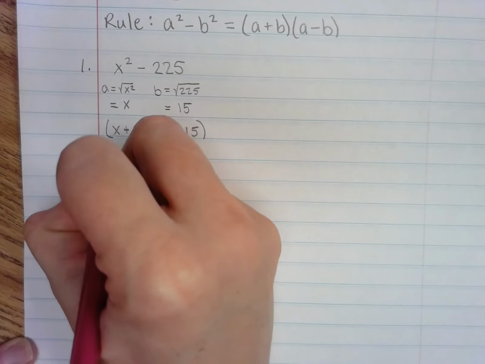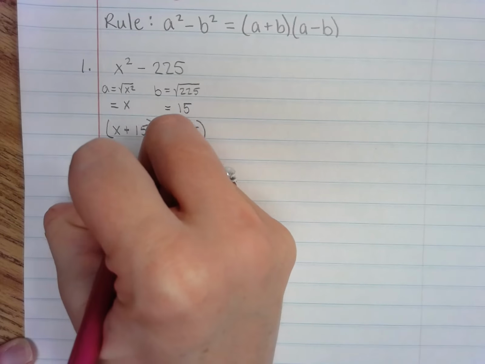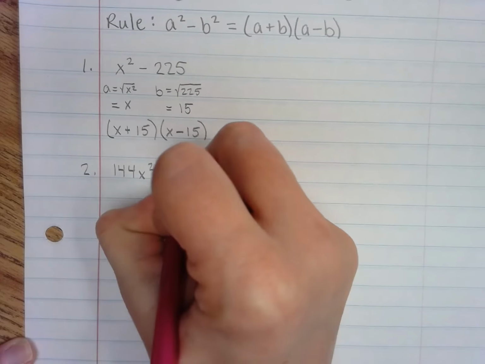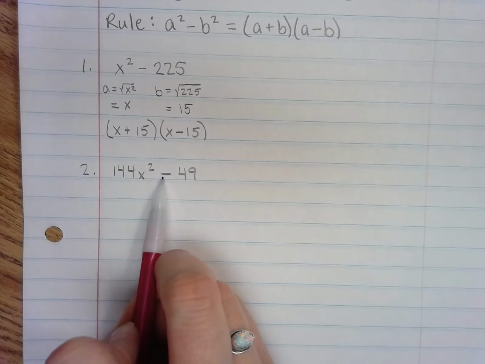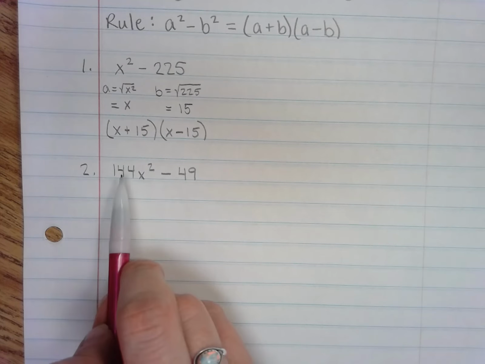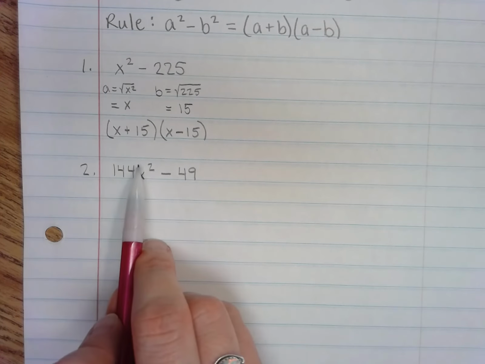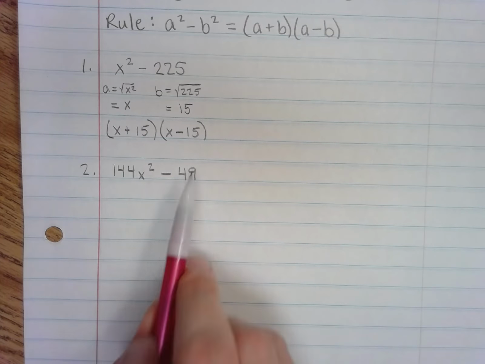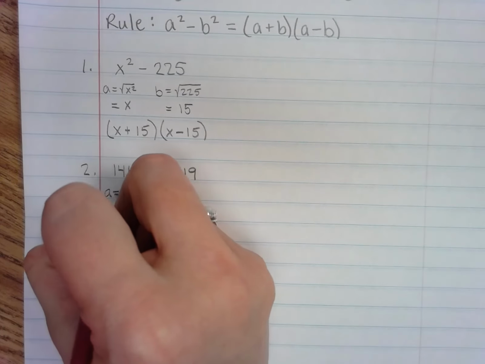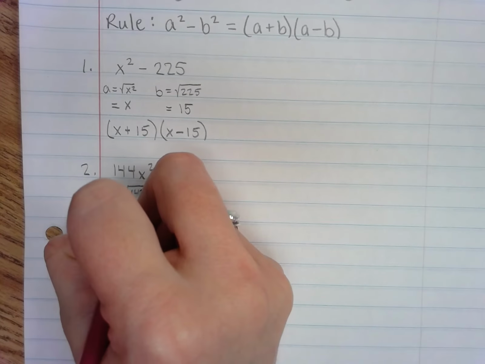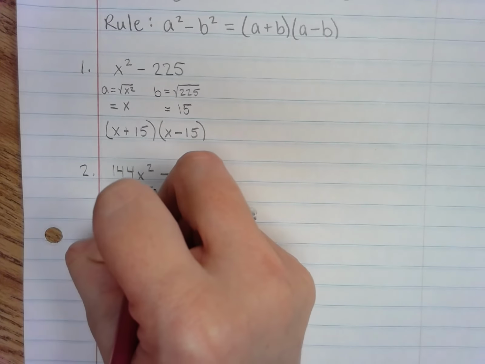Here we're going to have 144x squared minus 49. Again, it must be in the form of difference of squares. So look for the subtraction sign with the perfect squares. 144x squared is a perfect square and 49 is a perfect square. So we're going to take the square root of each of those terms in order to find our a and b values.